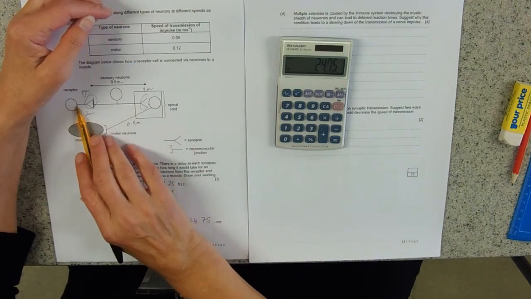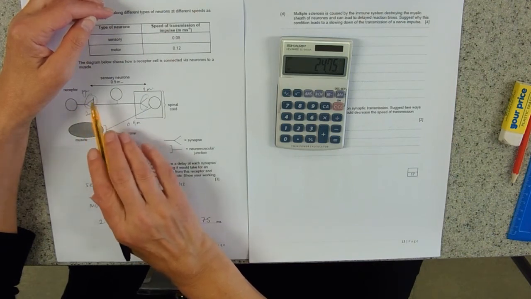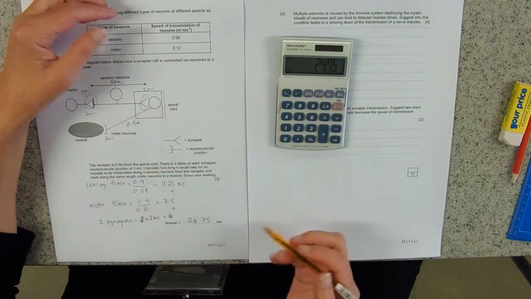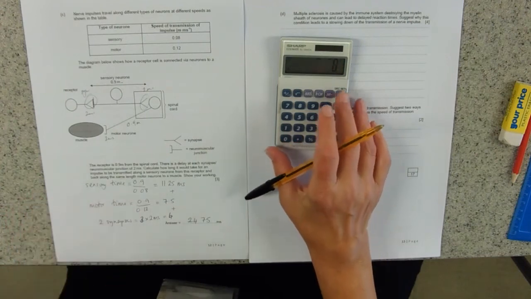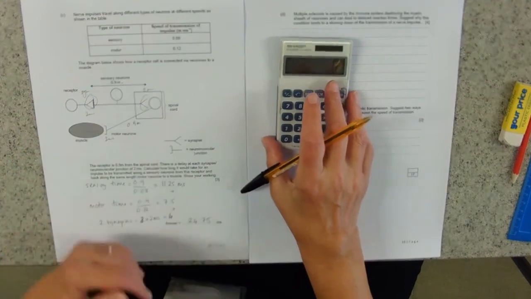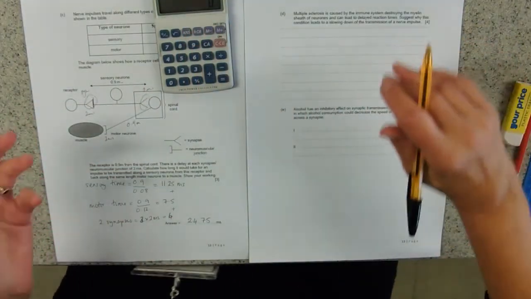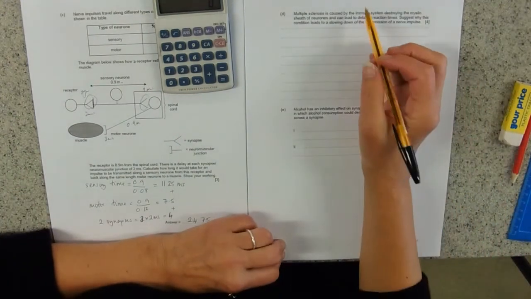That kind of assumes there's no distance. The receptor's detecting it. That's not a nerve. You've got a synapse then. 0.9, 0.2, 2 milliseconds. 24.75 milliseconds. Now I always, in an exam, I would do the calculation twice and also think back, what do I need to include? Because if you get a calculation right, it's 3 easy marks, isn't it?